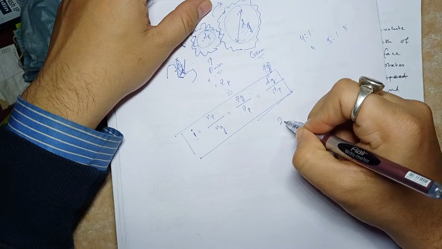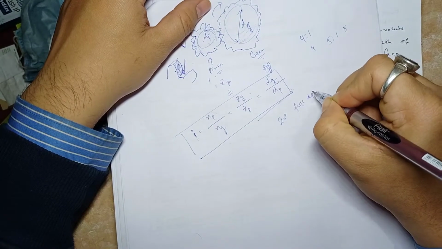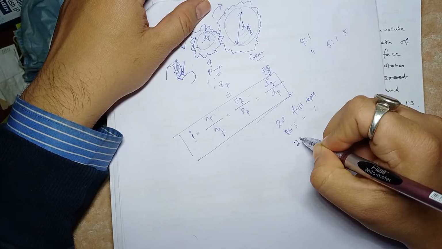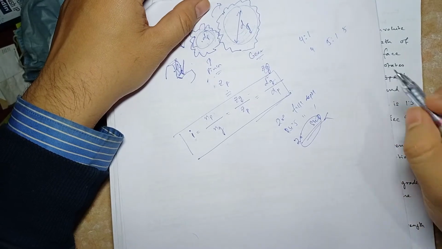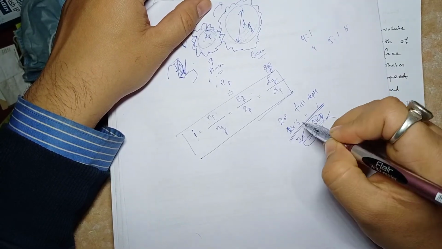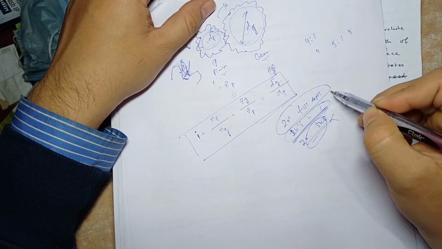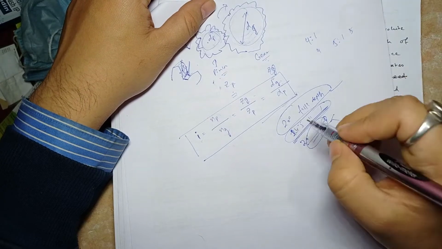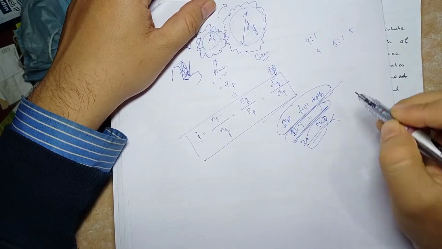Now there are three types of gear teeth: 20-degree full depth, 14.5-degree full depth, and 20-degree stub. We do not solve numericals for these in this course, and I have not included any numerical for 14.5-degree full depth. Numericals will have only 20-degree full depth gear teeth. I'll show you in the data book why this information is required.